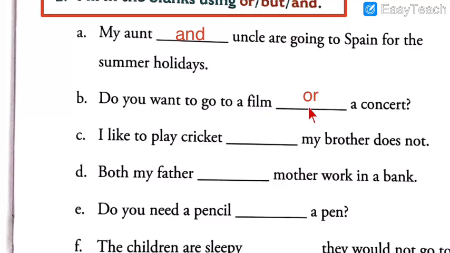Why? Now here the choice is given. If you have 1 hour or 2 hours, you can either go to a film or a concert, right? You cannot spend the time in both places at the same time. How is it possible? Do you have any Xerox copy of yours? Obviously not. You are the one and only. So either you can go to a film or a concert. So here the choice is given. And it was clearly written, when there is a choice, we have to use or. So do you want to go to a film or a concert? This will be the answer.